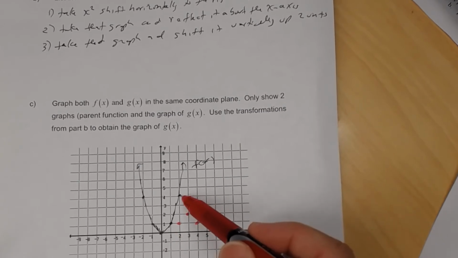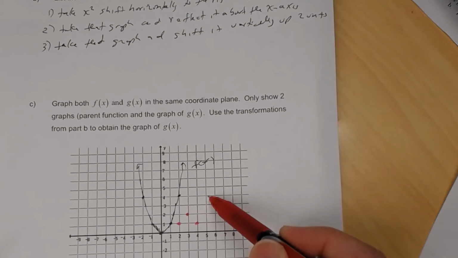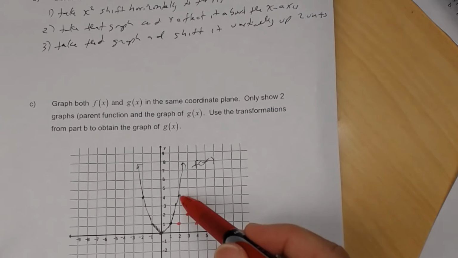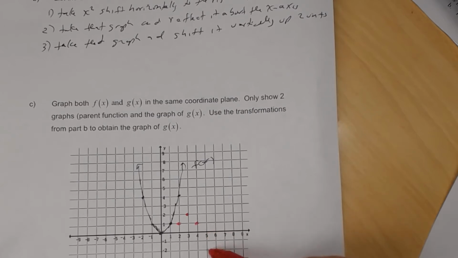Okay. So then I take this point here. I go 3 units to the right. 1, 2, 3. Then I reflect it about the x-axis. So notice only 3 units to the right. 1, 2, 3. This is 4 units above the x-axis. I go 4 units below. 1, 2, 3, 4.